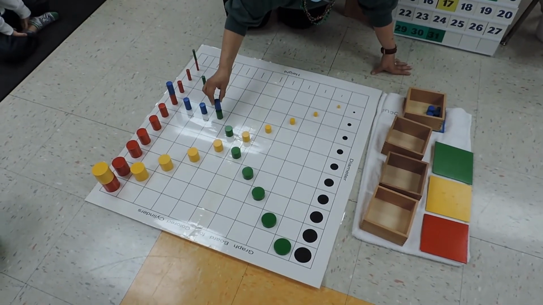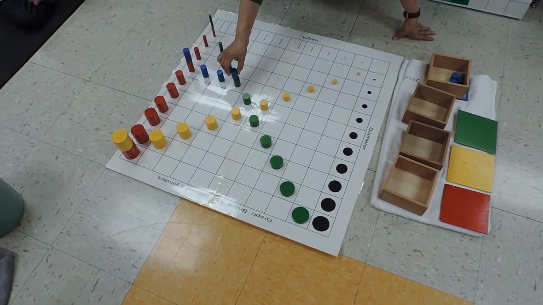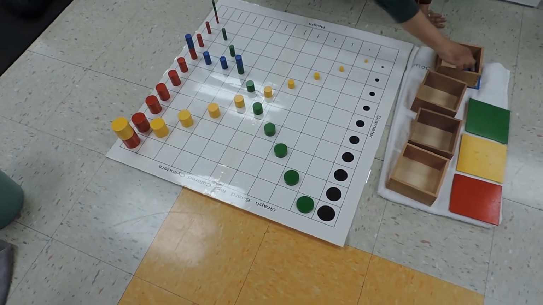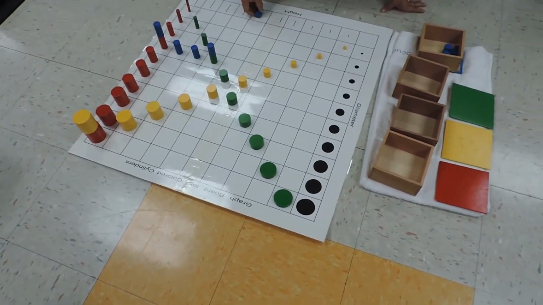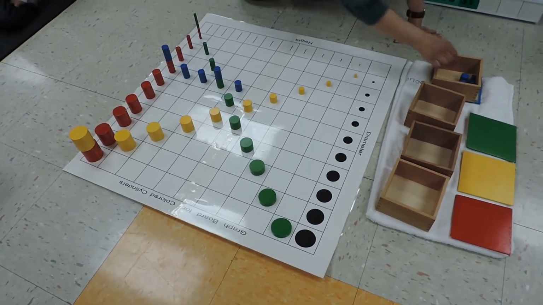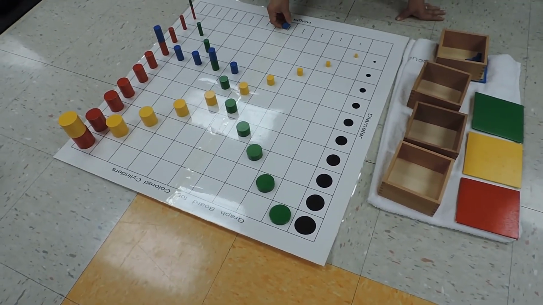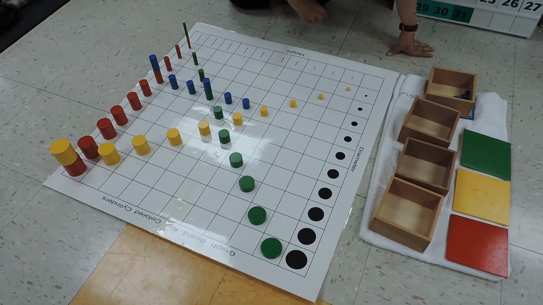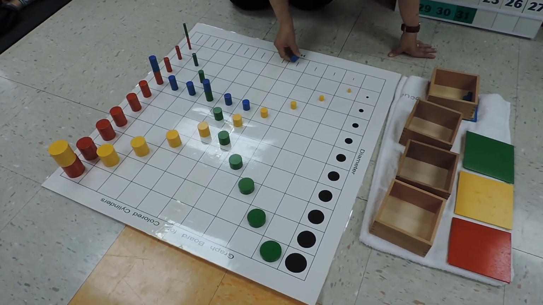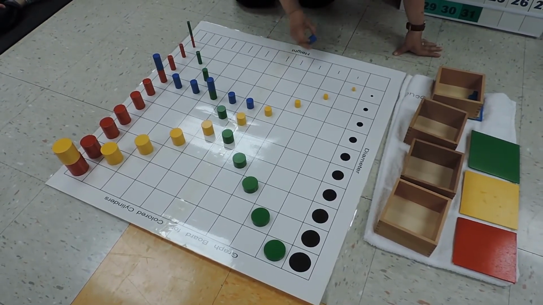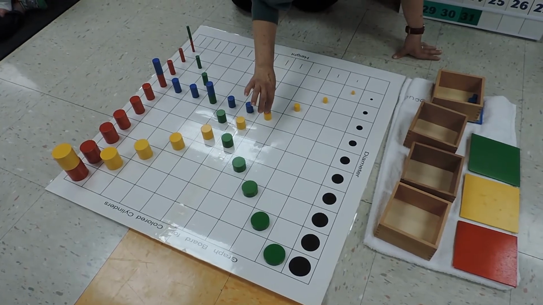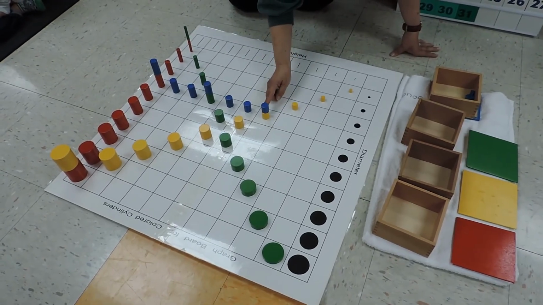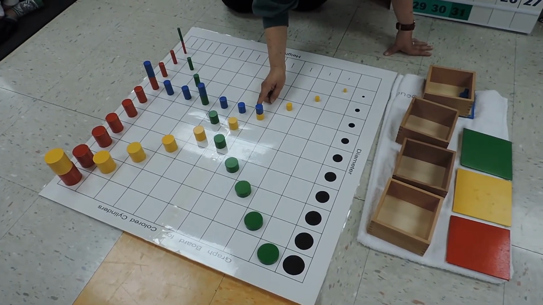Oh boy. Let's put the people, the steady ones on top.